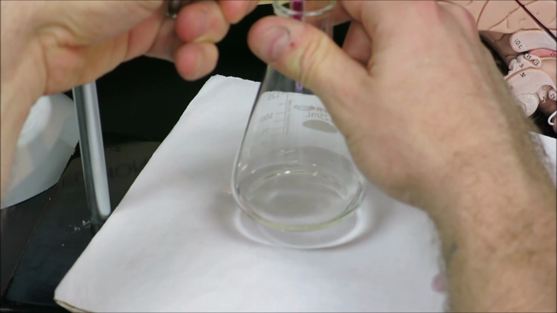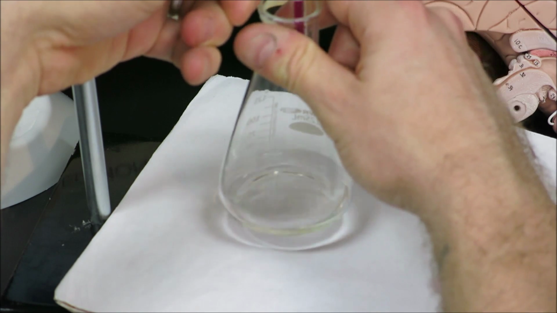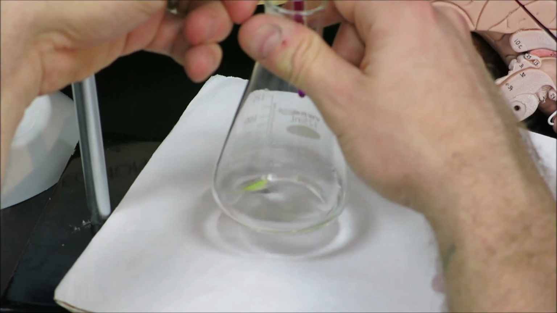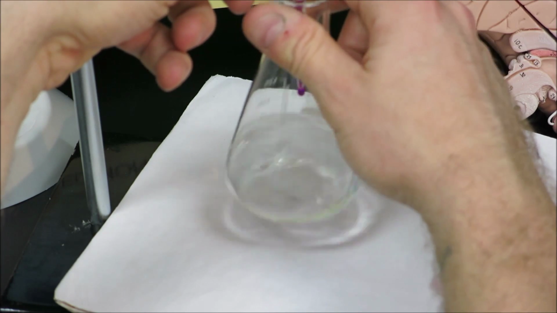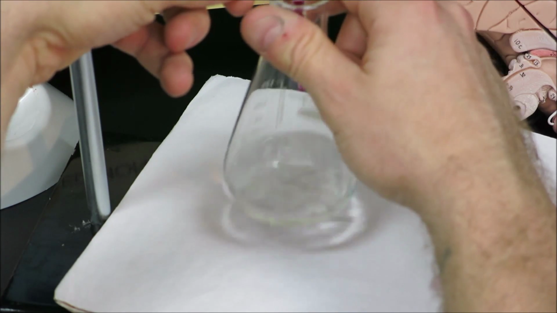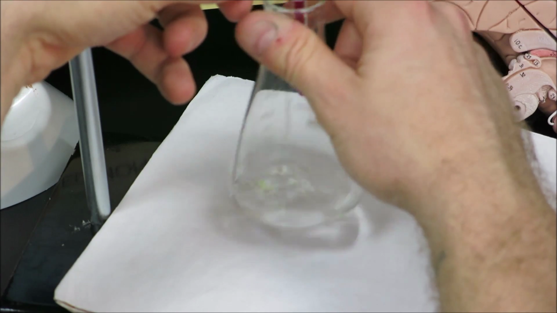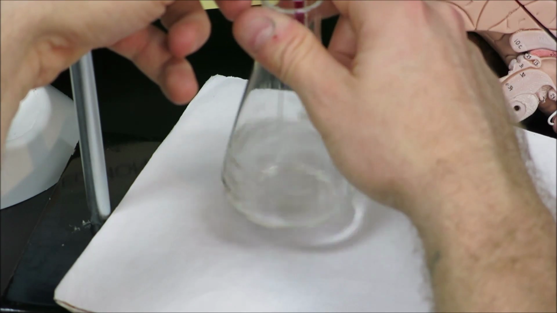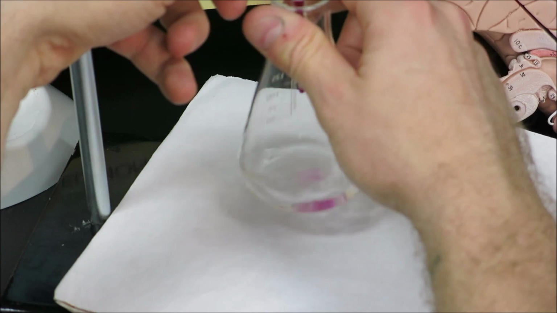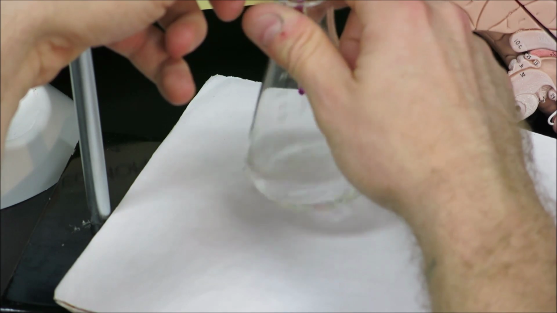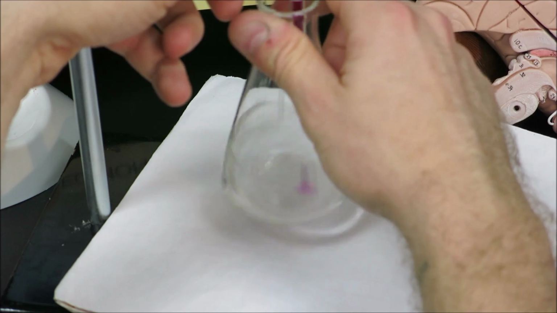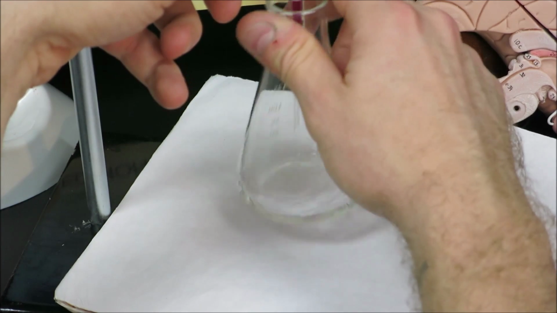Try that again, in order to reach the end point without an overshoot. We're really not sure how much it will take. We can see that the color does not fade as quickly as it did for the iron reaction. So make sure to swirl this really, really well, as it does not appear it will take a lot to reach our endpoint.